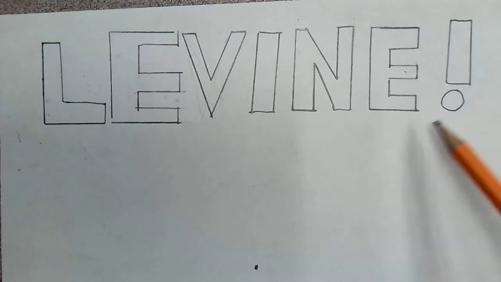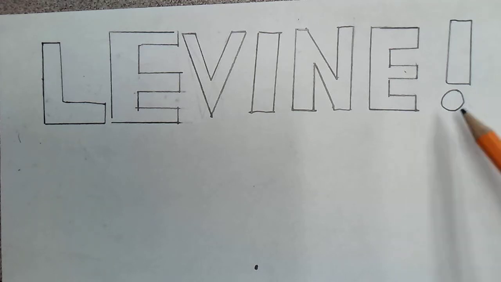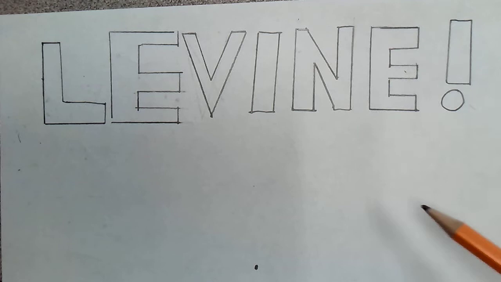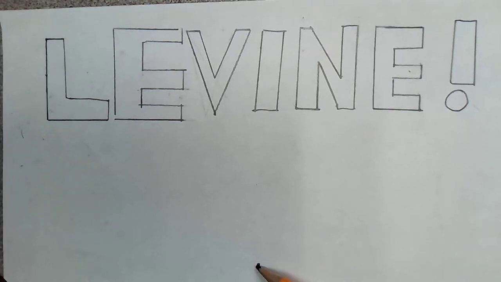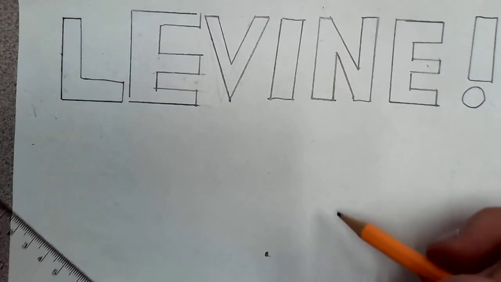I put the exclamation point just to give you an idea of how to do curves or edges in case your name has an S in it. And I made sure to put a 1 point down there. And it doesn't matter where this point goes underneath here, as long as there is 1 point, and it'll be the only point you use for the assignment.